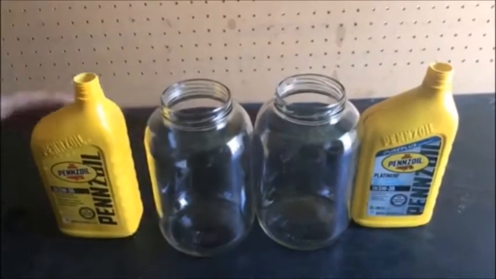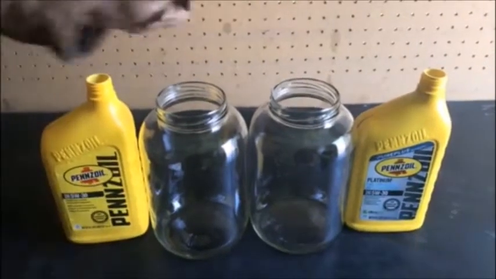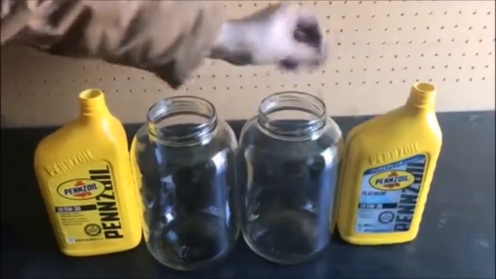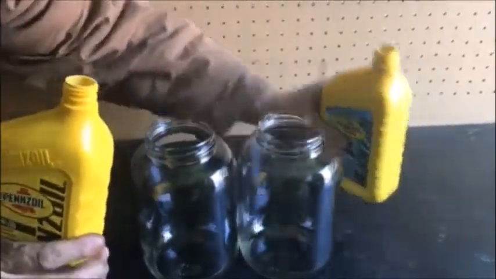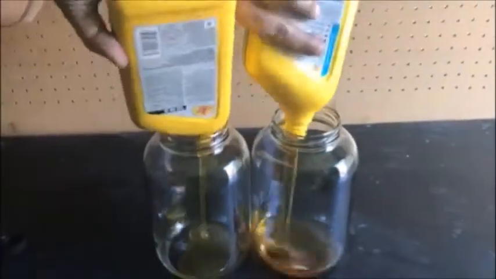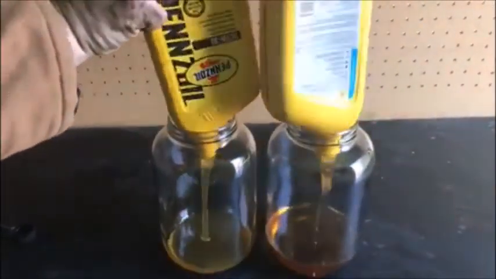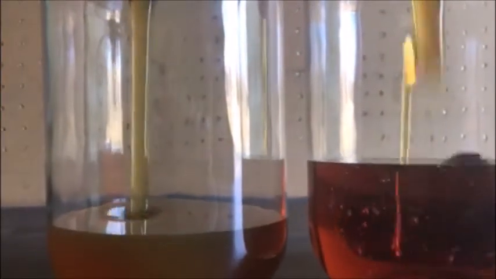Anyway, so we have two 5W30 oils. This is conventional, and that's the synthetic. They're both cold, and let's see if we can get this thing rolling. 1, 2, 3. The one on the right is winning, and that is the synthetic.